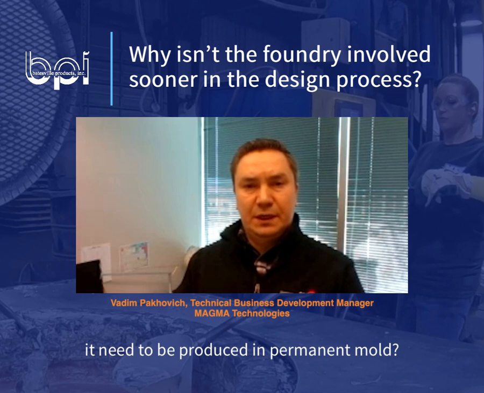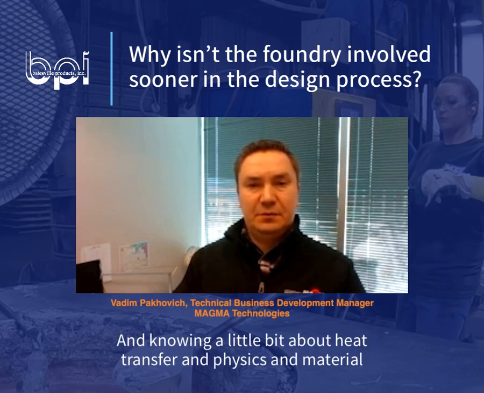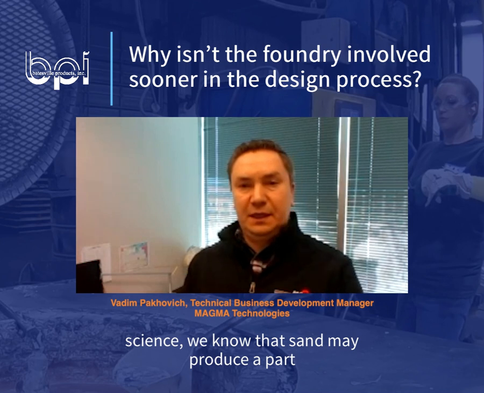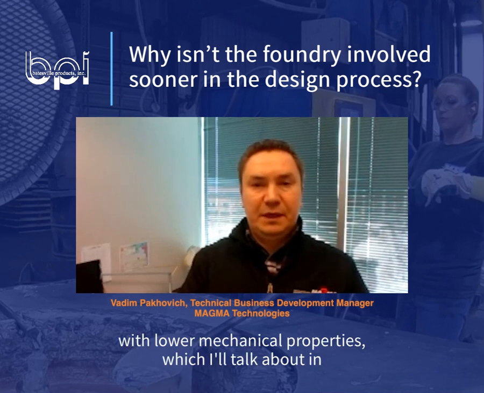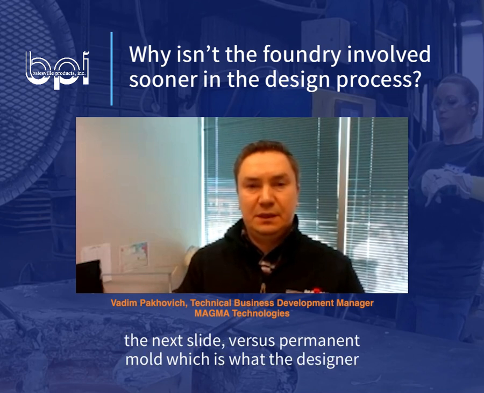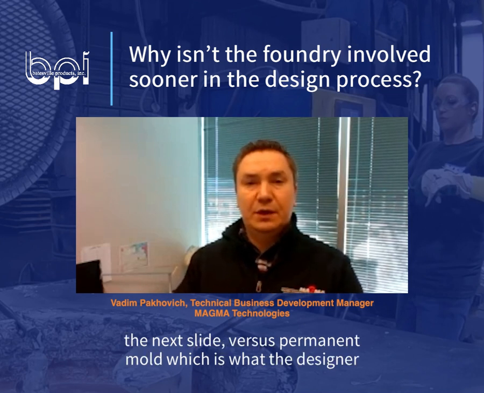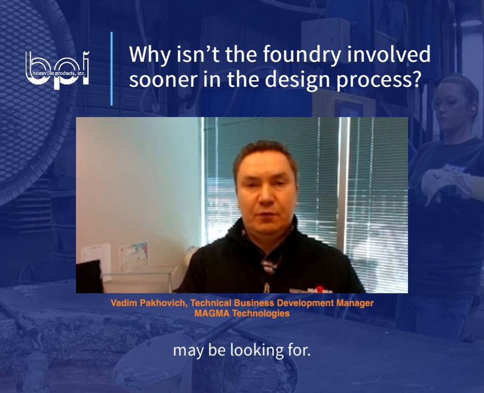or does it need to be produced in permanent mold? And knowing a little bit about heat transfer and physics and material science, we know that sand may be giving us a part with lower mechanical properties, which I'll talk about in the next slide, versus permanent mold, which is what the designer may be looking for.